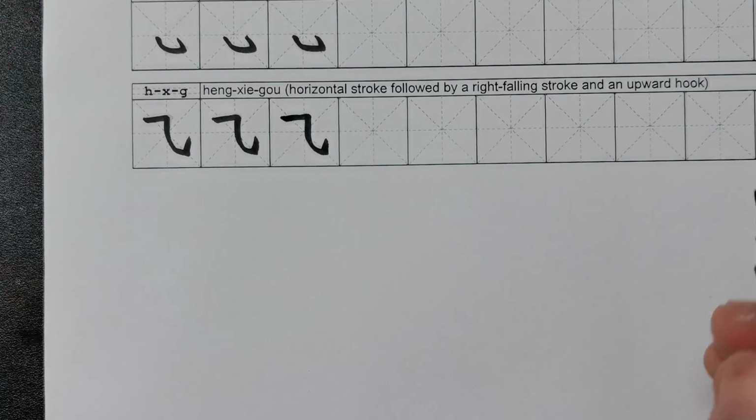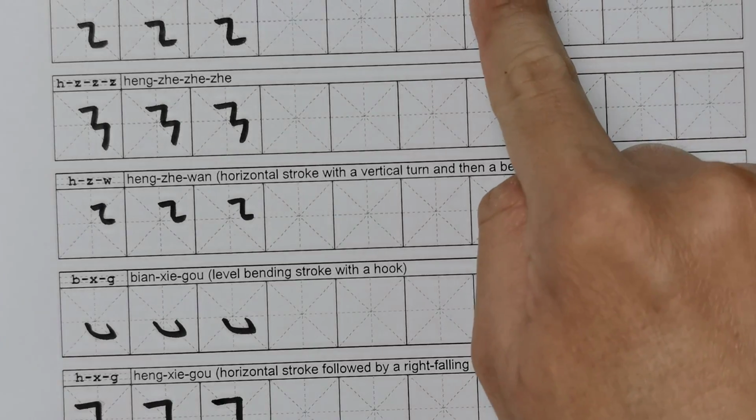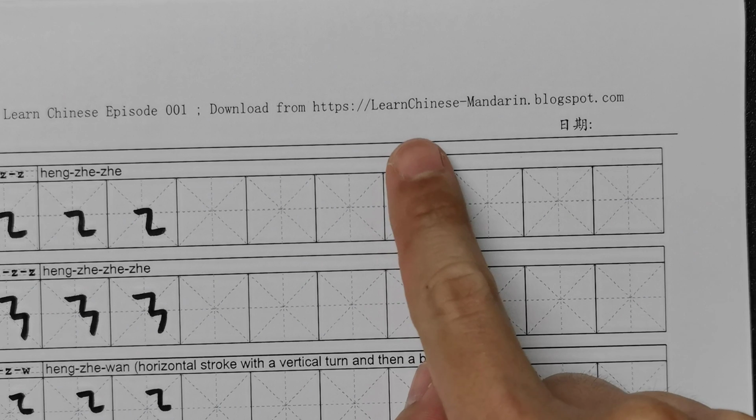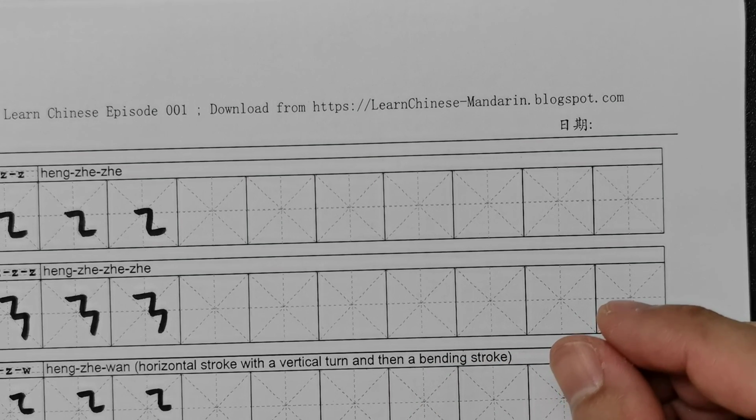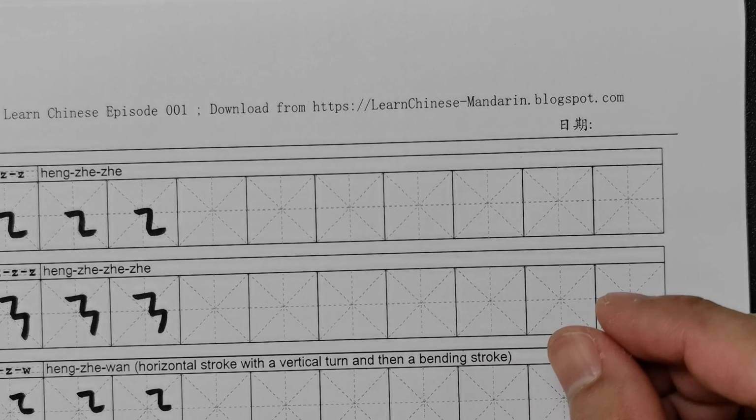Before I end this video, remember that you can always go to this website to download this episode's worksheet. In this paper, you can train yourself to write the basic Chinese strokes and learn their English meaning. And that's it for today.